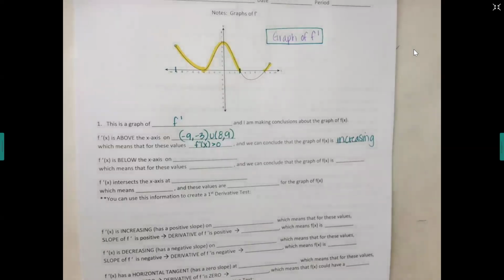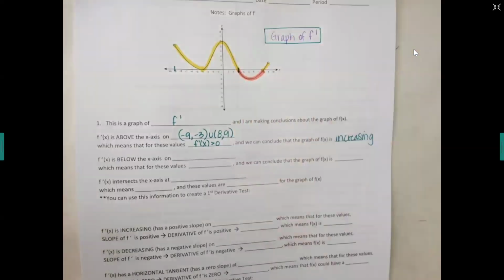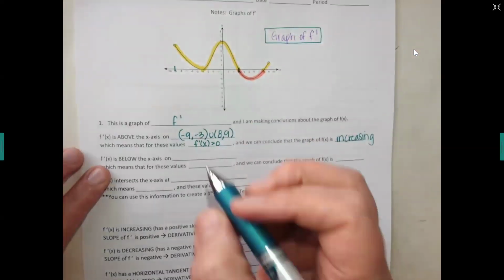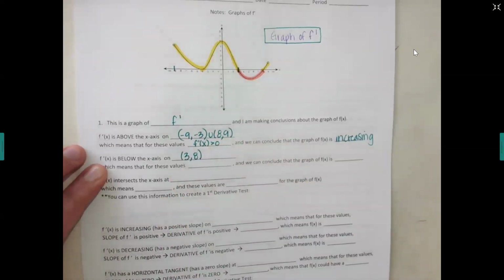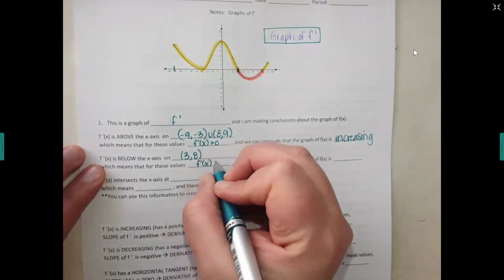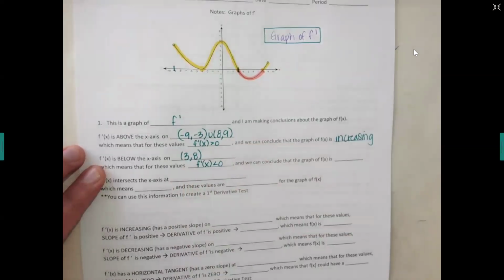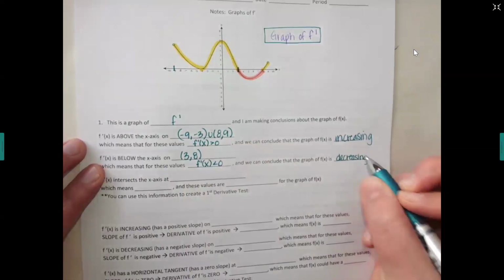Now, let's do the opposite. Where is f prime below the x-axis? What interval? 3 to 8, very good. So fill in the blank. Okay, that my graph of f prime is below the x-axis on 3 to 8. And if f prime is below the x-axis, then f prime is also less than 0 or negative. And if f prime is negative, that tells me that f is decreasing. Okay?